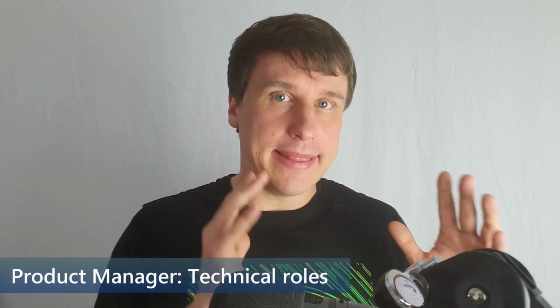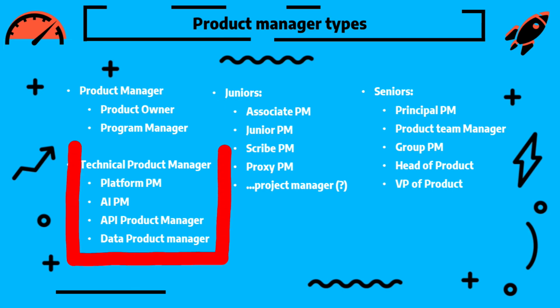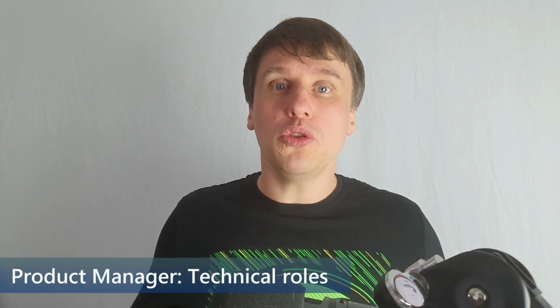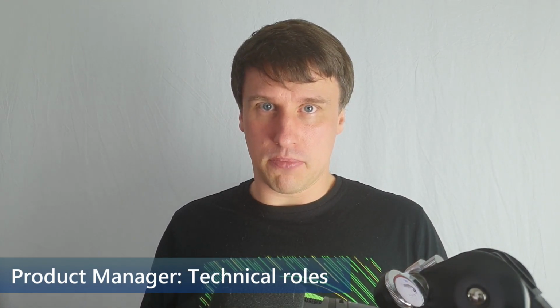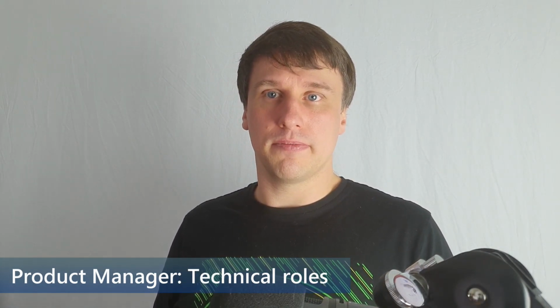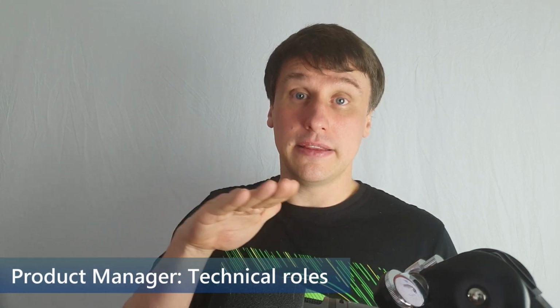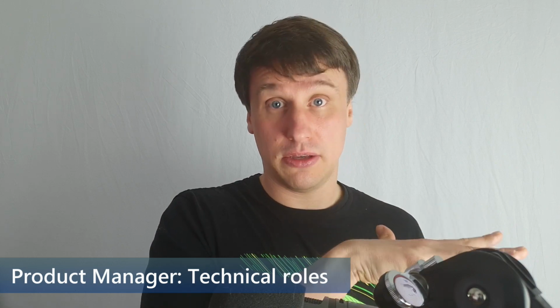Now, platform product manager, on the other hand, is something I would call a technical product manager. And that can also be known as platform product manager, backend product manager, API product manager, or AI product manager. What do I mean here? Usually, the product manager is organizing the backlog and then expects the team, the development team, to execute this backlog.